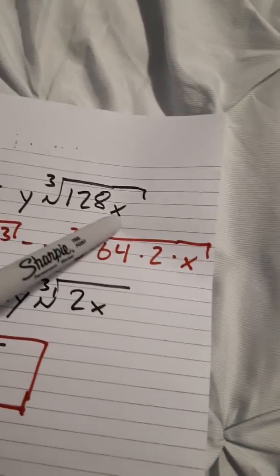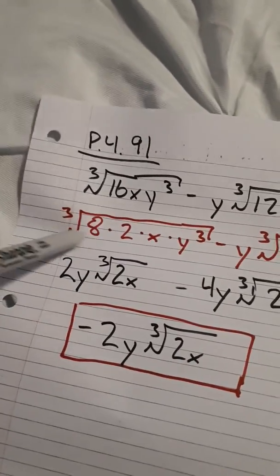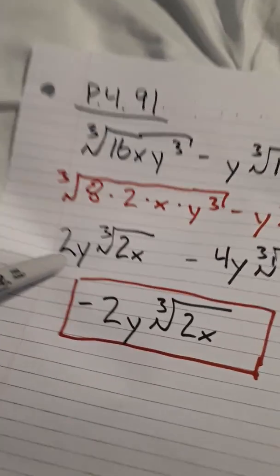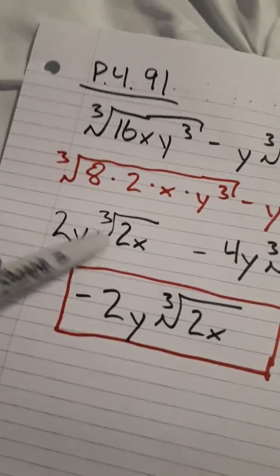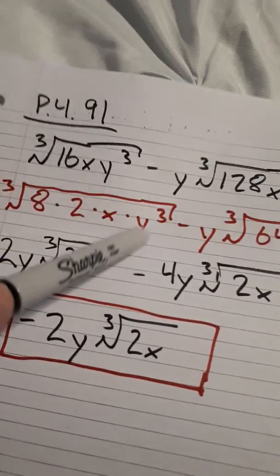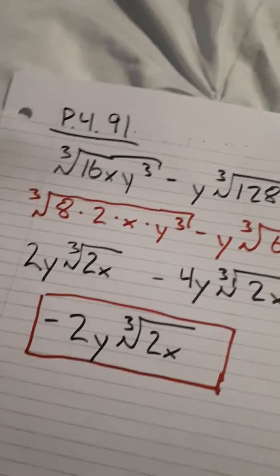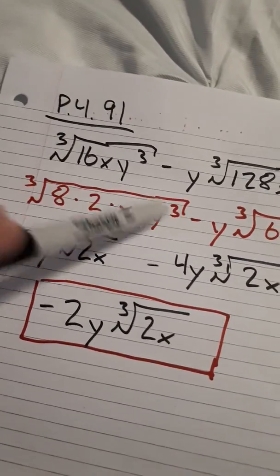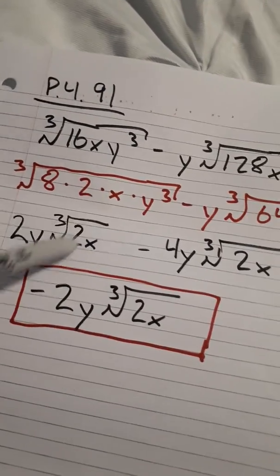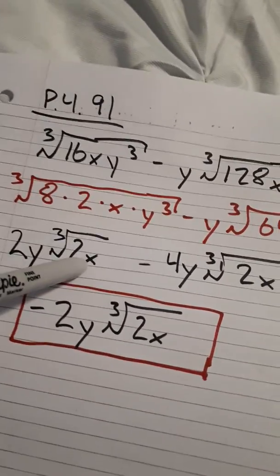Don't forget your x. A lot of people do. X is still there. Then we can evaluate all this. So 8 is a perfect cube. The cube root of 8 is 2, because again, 2 times 2 times 2 is 8. So that comes out of the radical sign, to the left. Not a perfect cube, not a perfect cube, but y cubed is. Any variable with an exponent that is the same as the index, we can take that out, and basically the exponent and the index will cancel. So the y comes out, and everything else gets left underneath that cube root symbol. So the 2x, that's where that comes from right there.